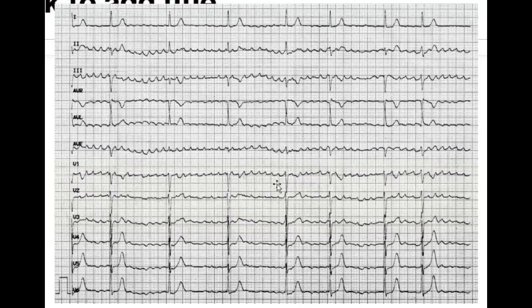And in this case, what you have to mention is obviously the frequency of the atrial flutter waves, the capital F waves, and you also have to mention the ventricular response. So in this case, if you calculate the heart rate, it's 52, so it's with normal ventricular response.